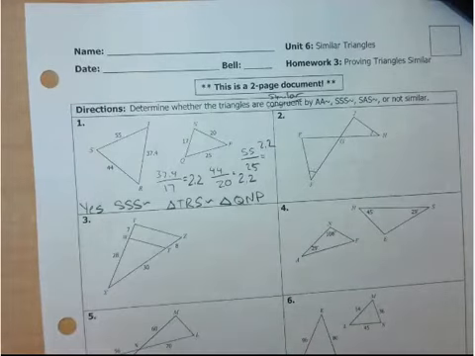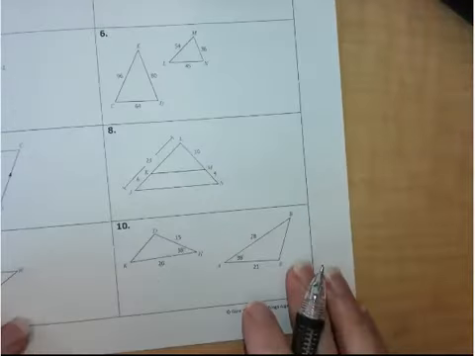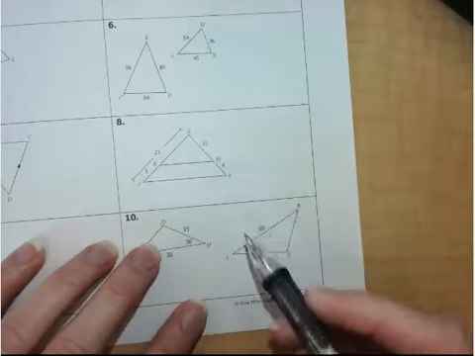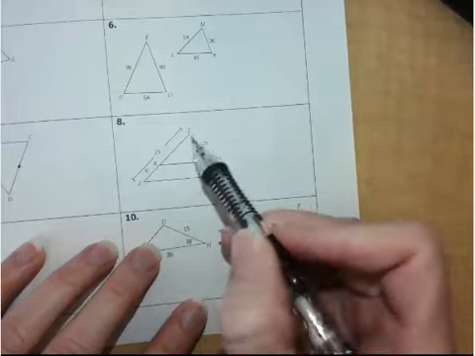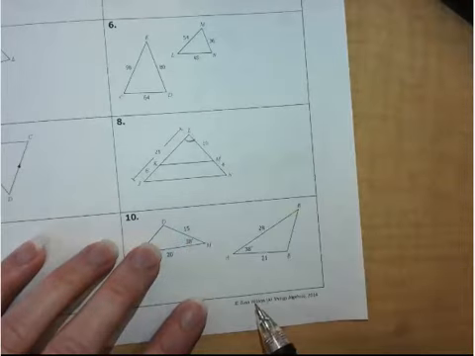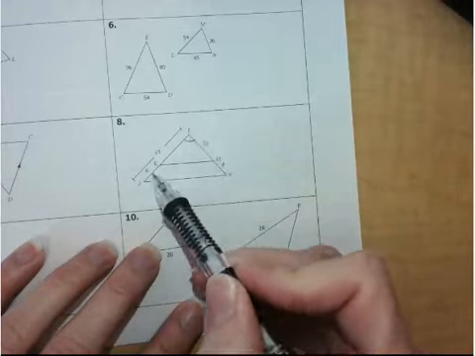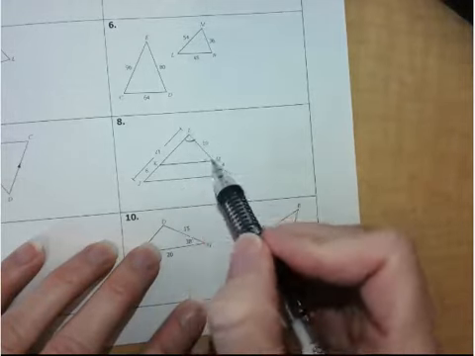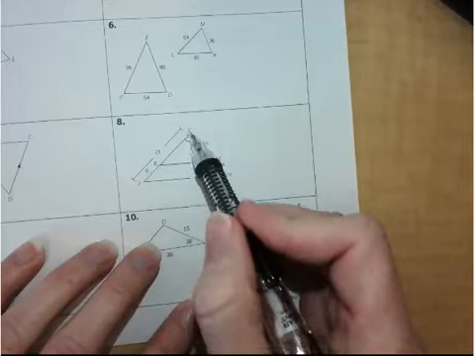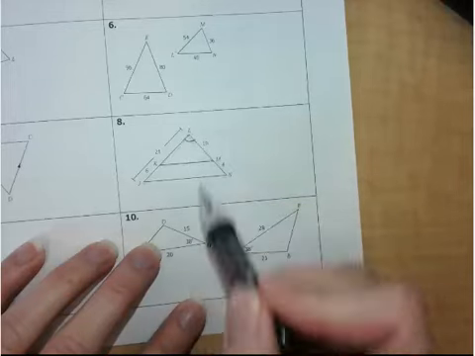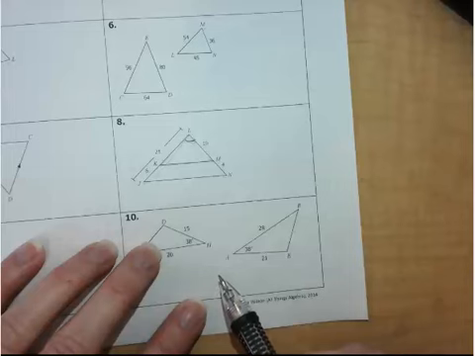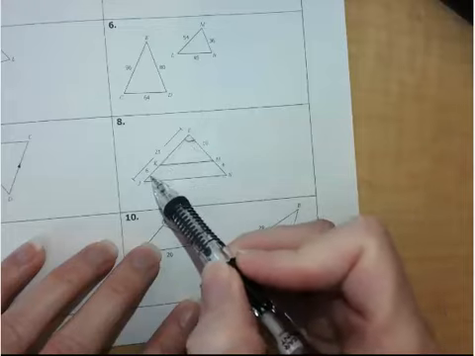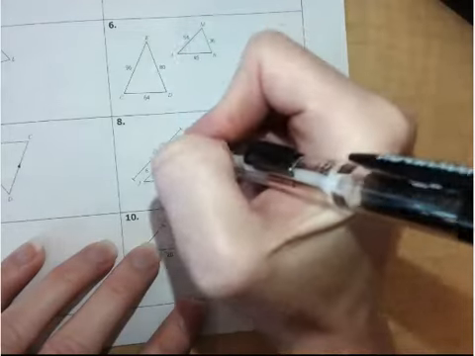The next one I wanted to go over was number 8. For number 8, I essentially have a triangle within another triangle. Right off the bat, I know that these angles on these triangles are congruent. So I've got the congruent angles, and now I'm going to see if the sides are proportional. I see this whole thing is 21. If this is 6, then 21 minus 6 makes this 15, so I'm going to put that in there.